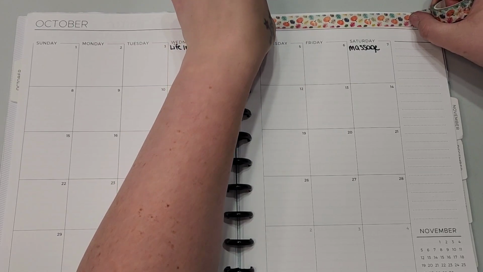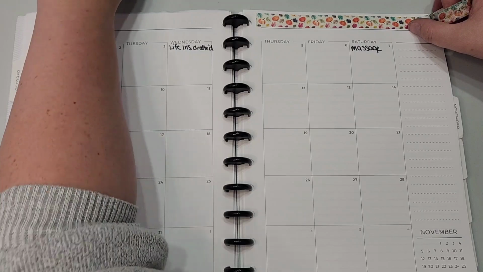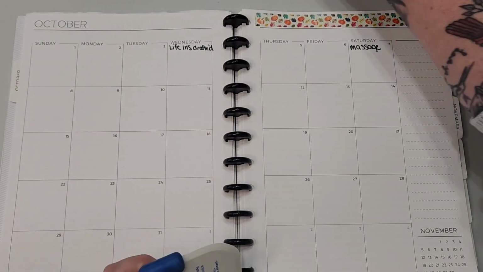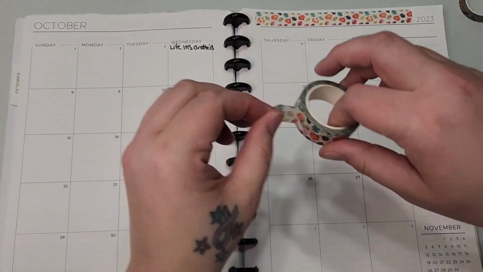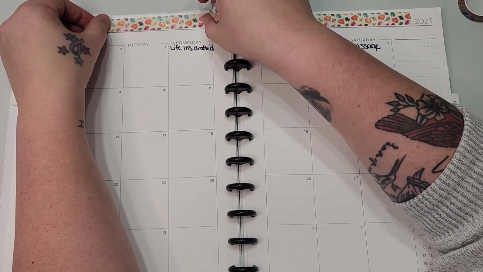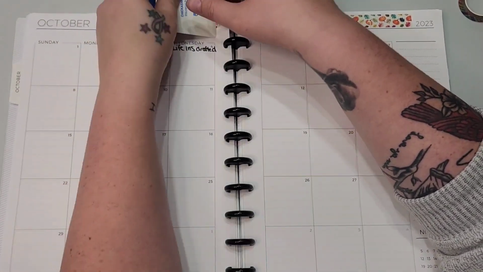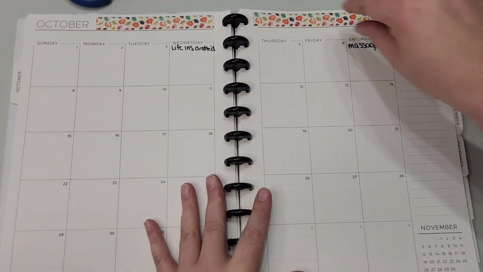I don't know in what order you'll see these, but this set of washi, this pattern is probably one of my favorites ever. The washi is from Planner Kate, but I also have a sticker kit using that pattern from Ever Changing Plans.